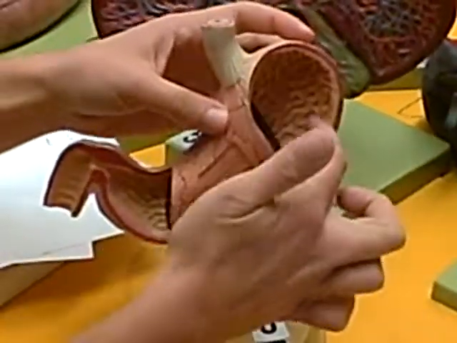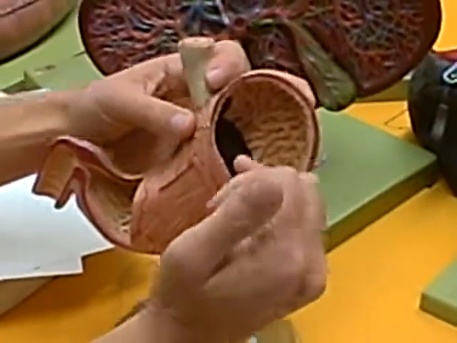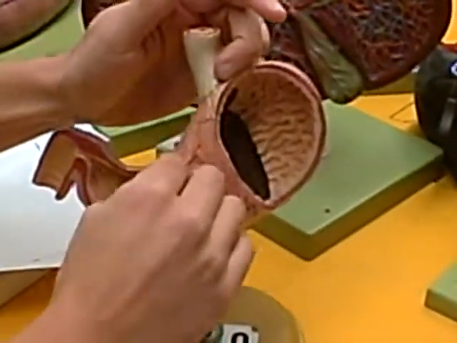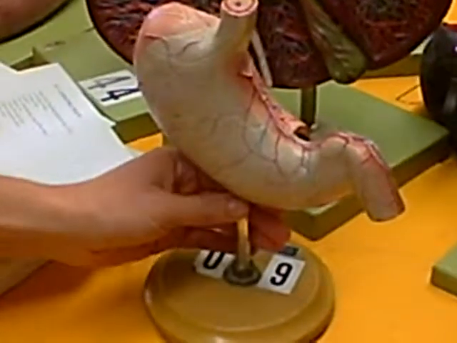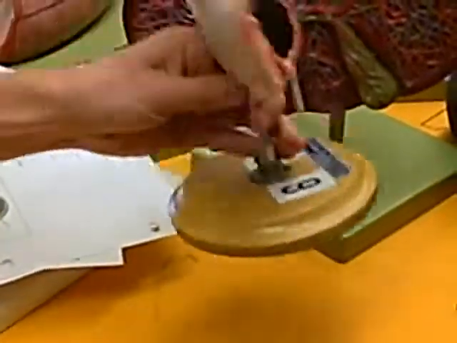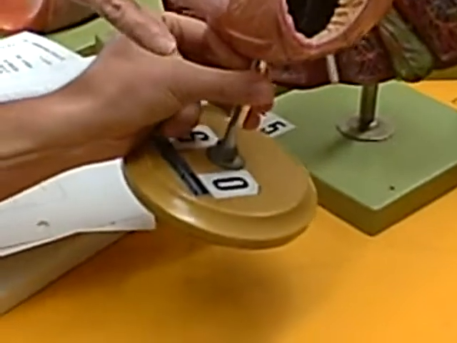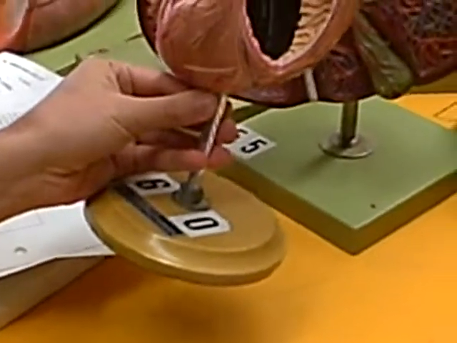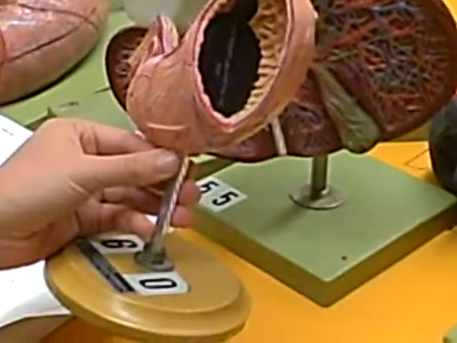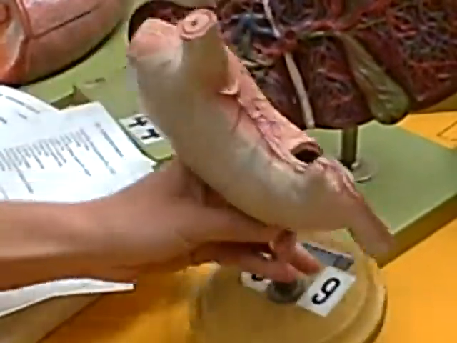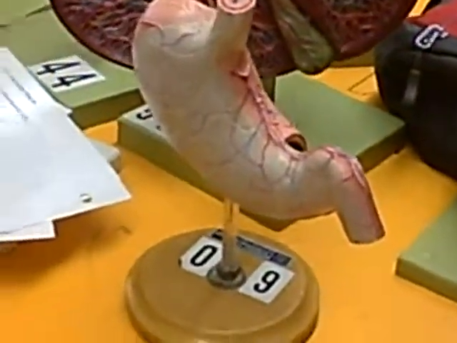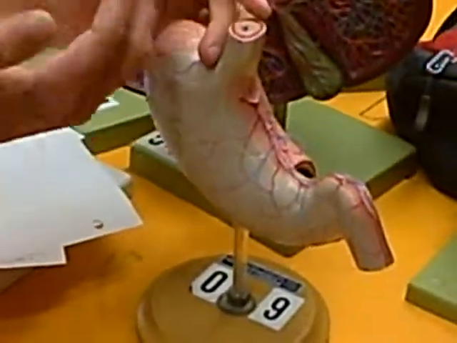You see how the food would empty in from here? And they can figure out the regions a little better, and they don't get as confused. Their book shows this view, so they have a hard time differentiating between the fundus and the rugae. So what I do is I do regions on the side, and then I turn them around and show them the fold. So this is sort of an extra storage area.